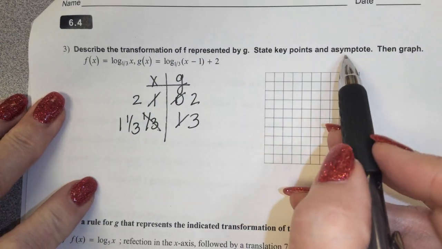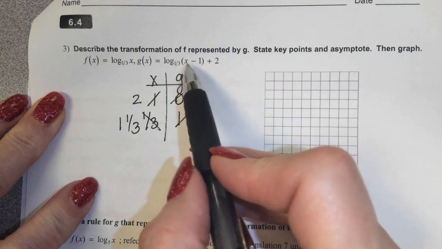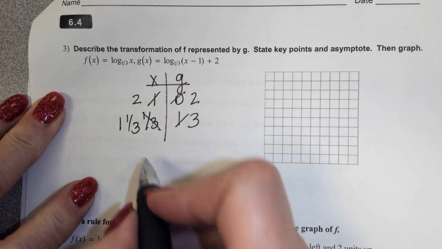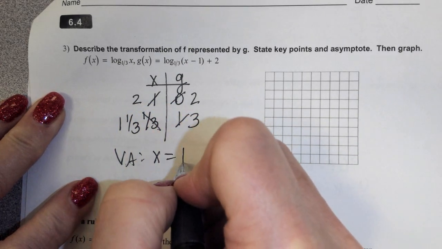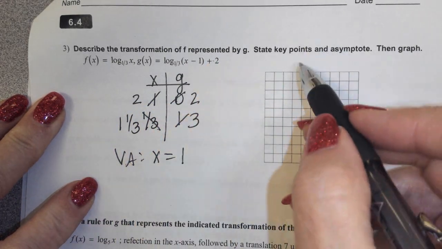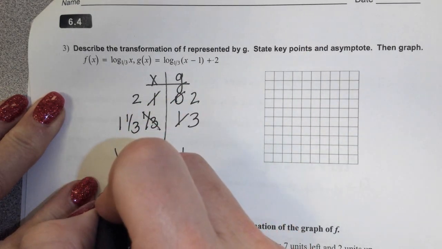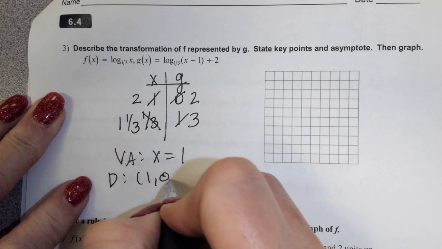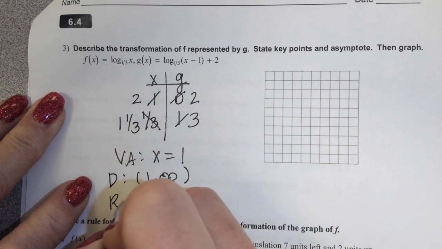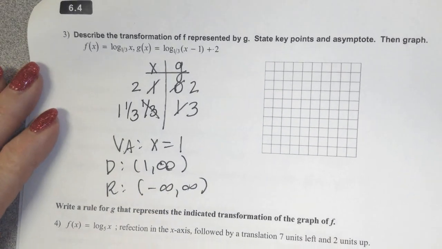Let's find the asymptote actually. Normally the asymptote is x equals 0. If I have a shift to the right 1 though, now that asymptote is going to be x equals 1. It's going to go up 2. That doesn't affect that asymptote any, and it won't affect anything else. But the domain on this one would be 1 to infinity, and the range would be still -infinity to infinity.